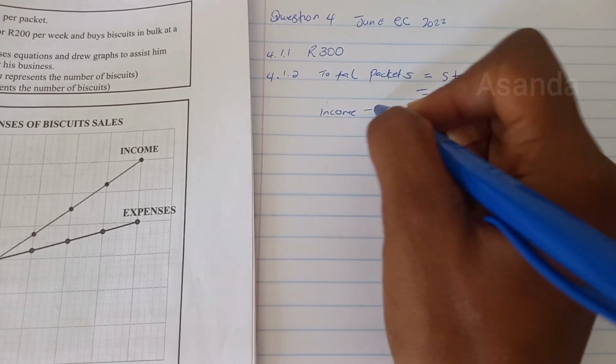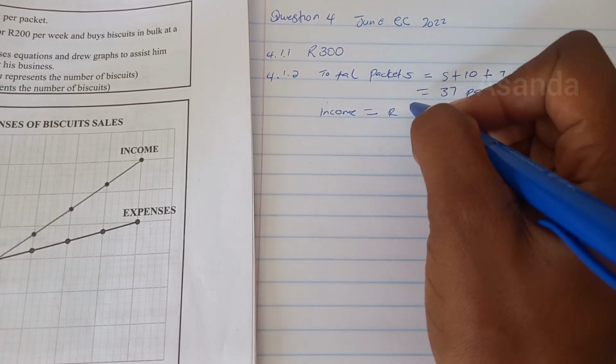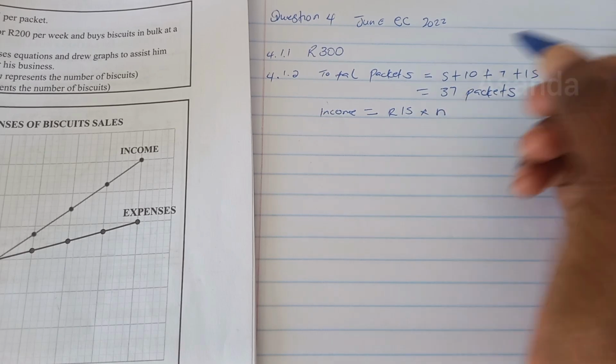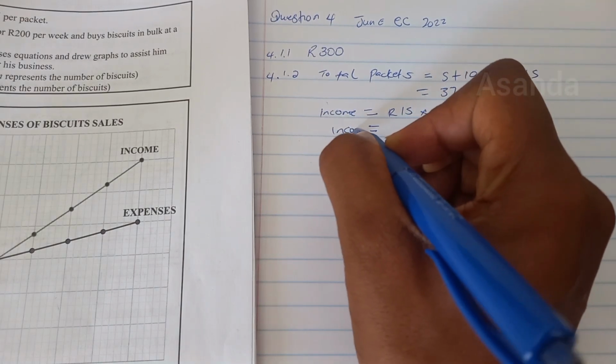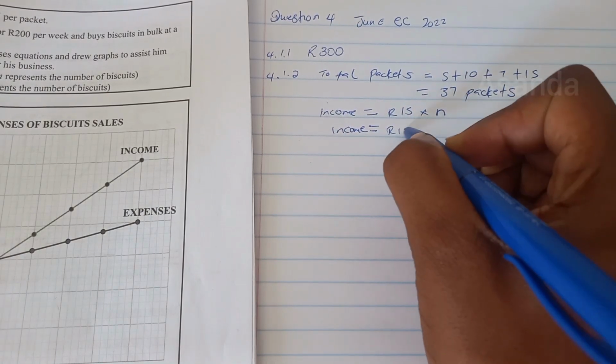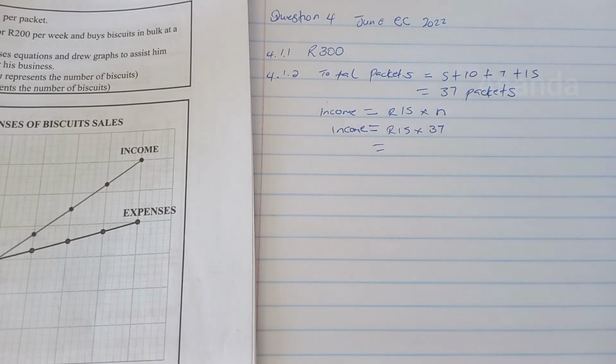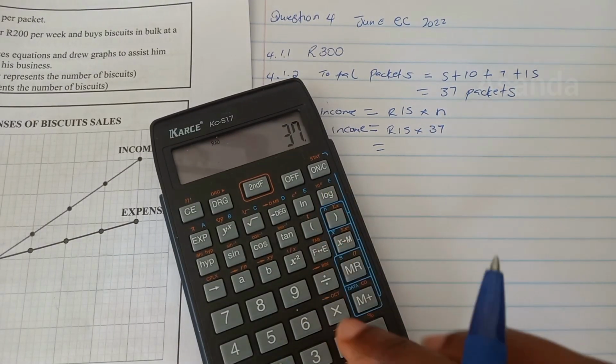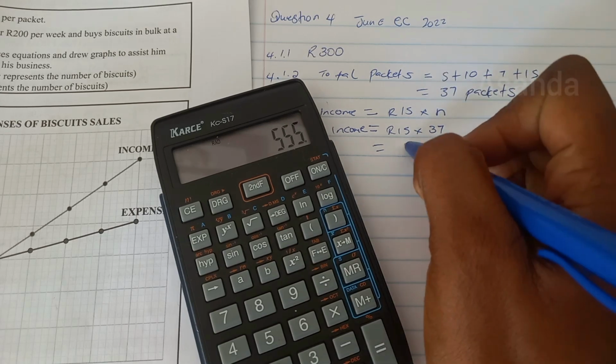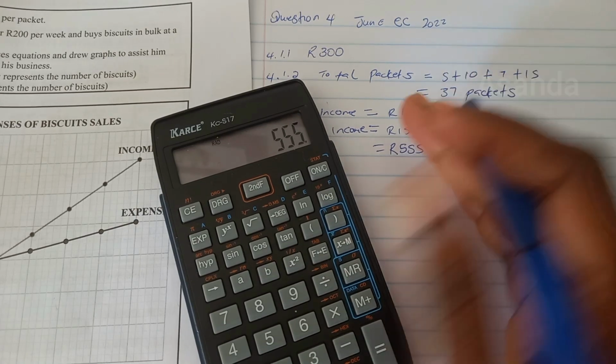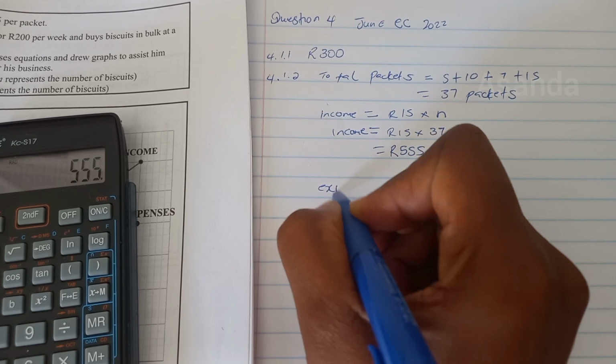They said we can decide which one we want to use. Income will be 15 rand times n, which is equal to 15 rand times 37, and that gives us 555.